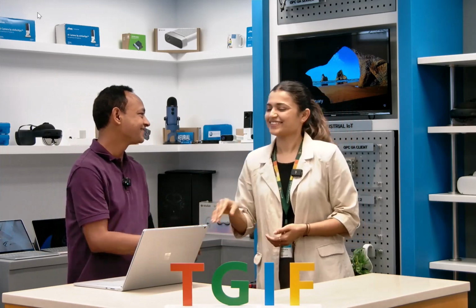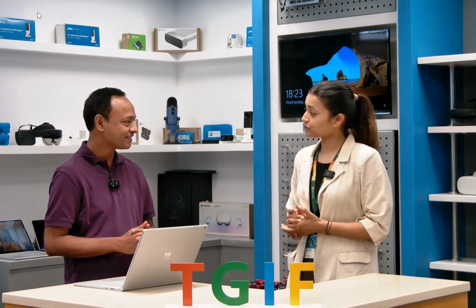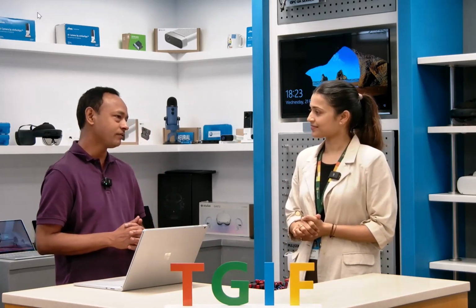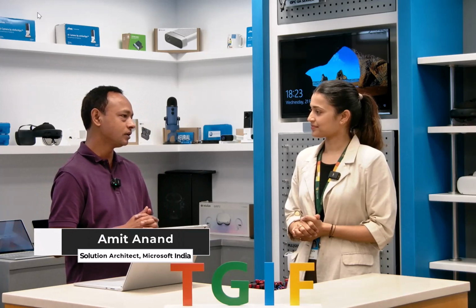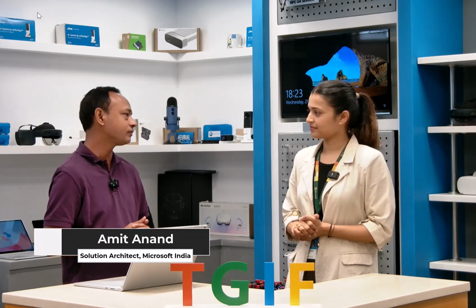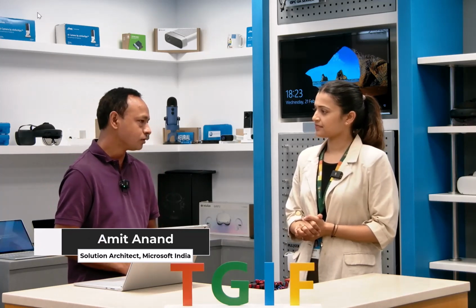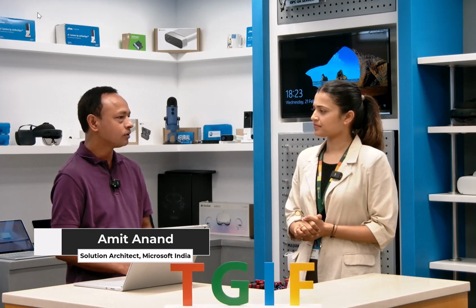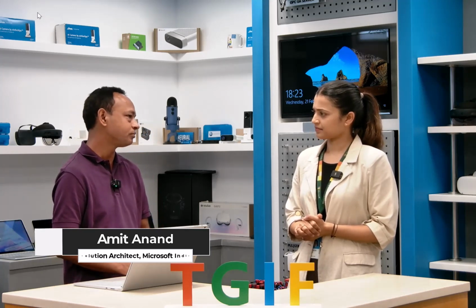Amit, could you help us understand what exactly is Microsoft Entra Private Access? So basically, Microsoft Entra Private Access is a capability within the Microsoft Entra product family. It deals with how we can access private applications from an identity perspective.